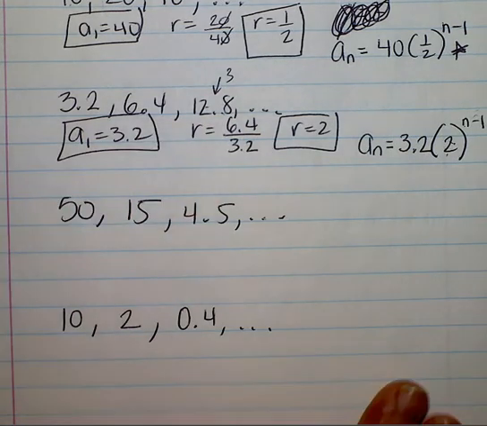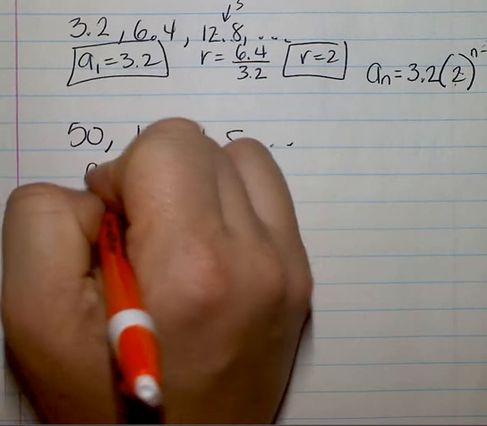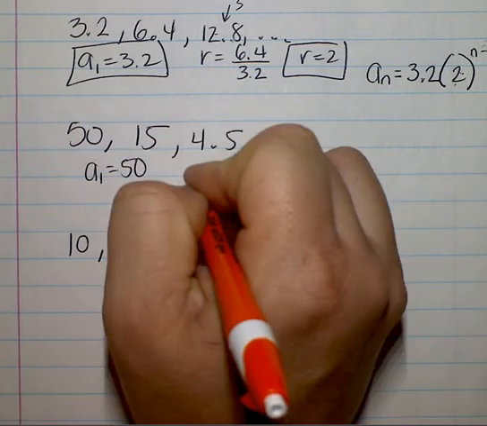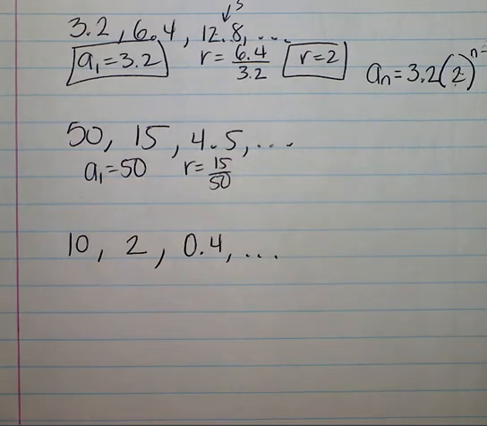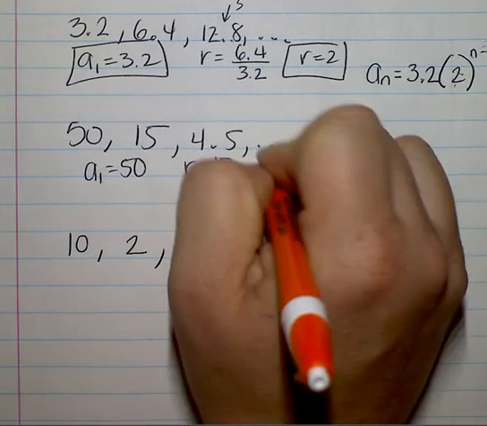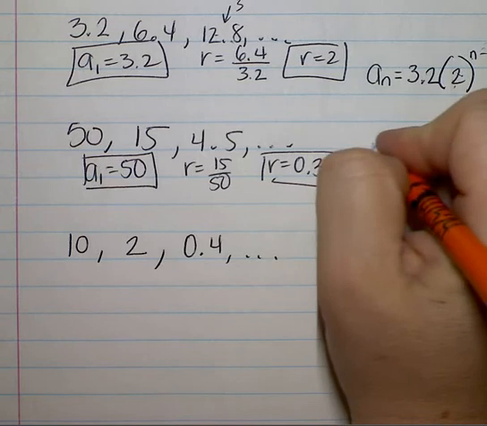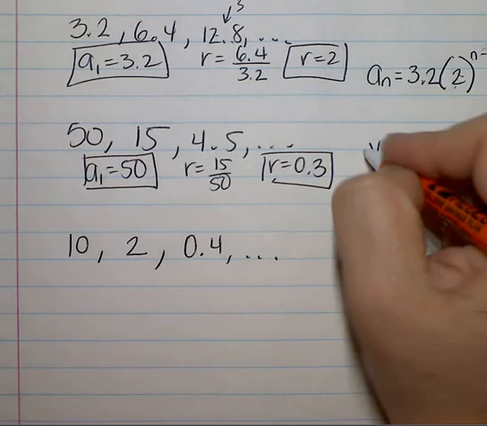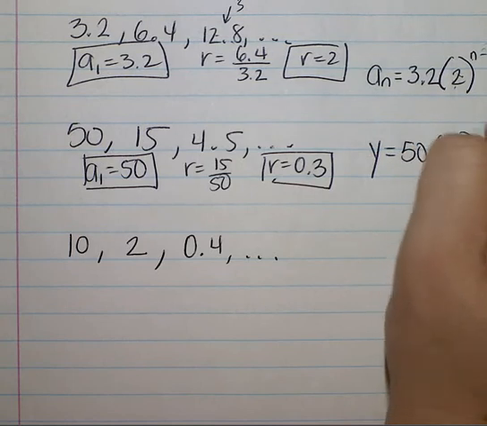Okay, next one. First number is 50. To find out the rate, I'm taking 15 divided by 50. Let's reduce that. And whether you write a 0.3 or you write a fraction, it's totally up to you. There's my rate, and there's my first number. So I can use a y this time if I want. Y equals the first number times the rate raised to the x minus 1.